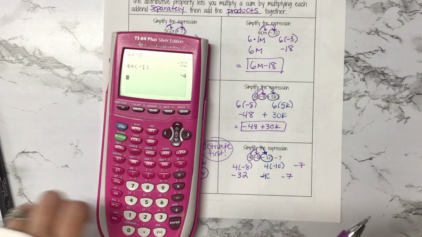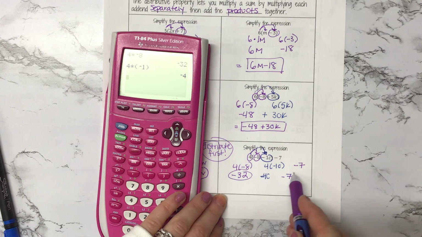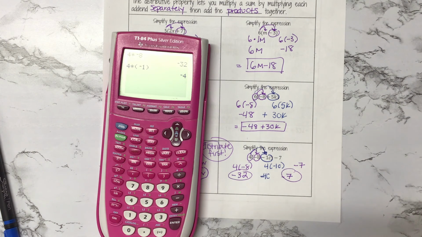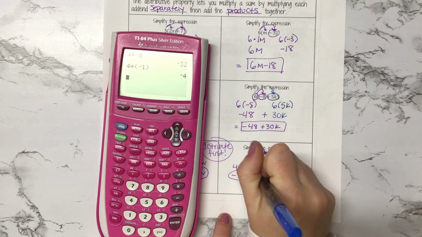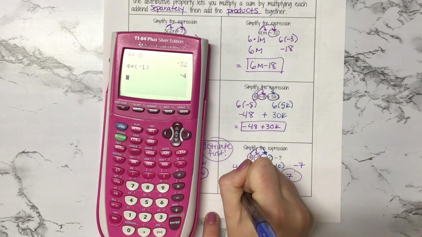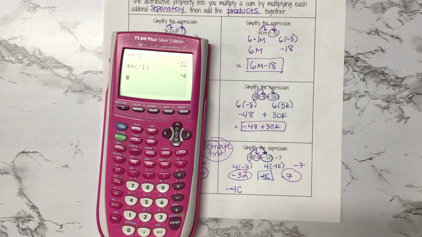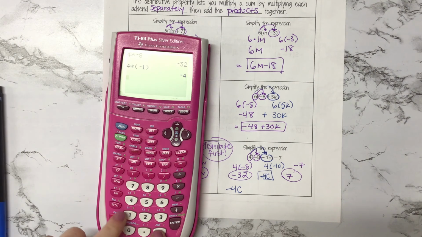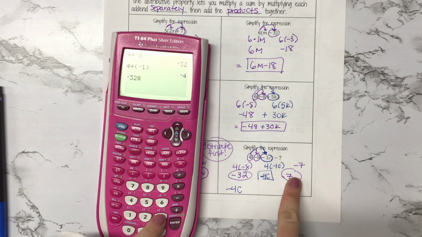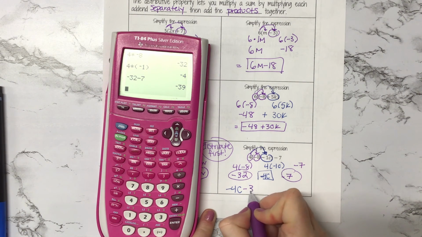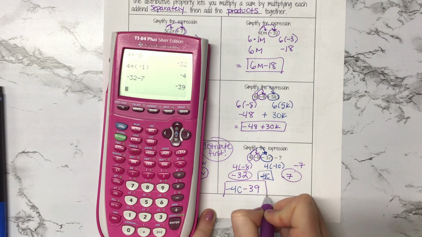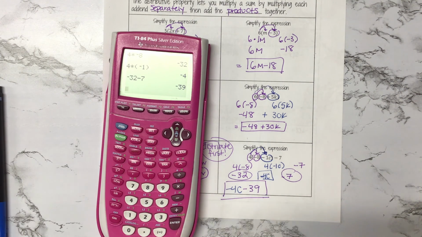Minus 32 and minus 7 are like terms, so I can subtract those. My minus 4c still has to be included. Okay. I'm going to do negative 32 minus 7 is negative 39. So minus 39. And that's it.